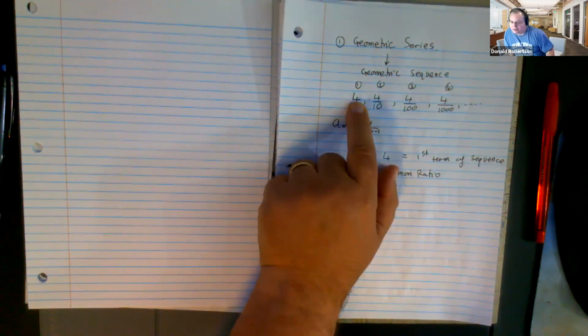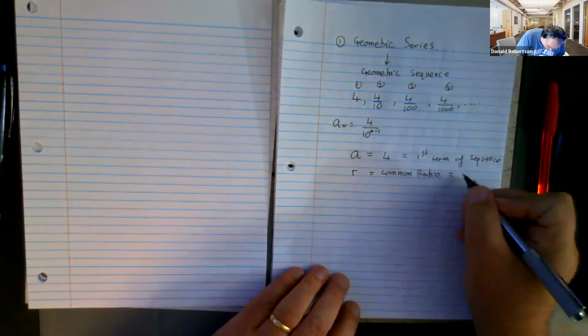Can you see that I'm starting with 4? Because, you know, start with any number you like. Then you multiply it by 1/10. Then you multiply this by 1/10. Then you multiply this by 1/10. So the common ratio in this case is 1/10.